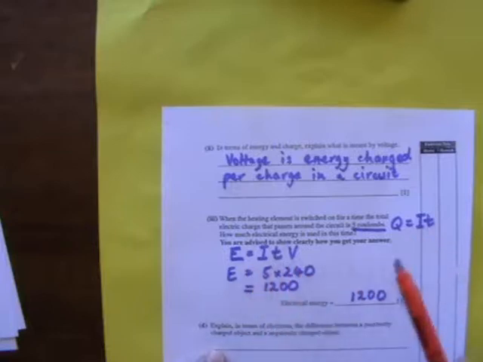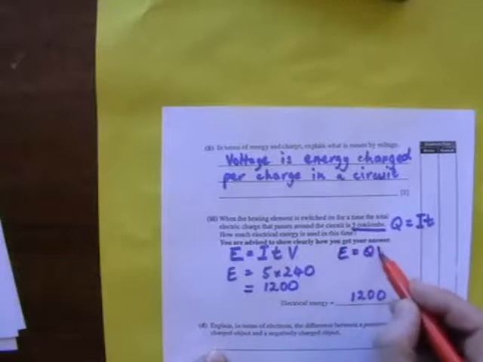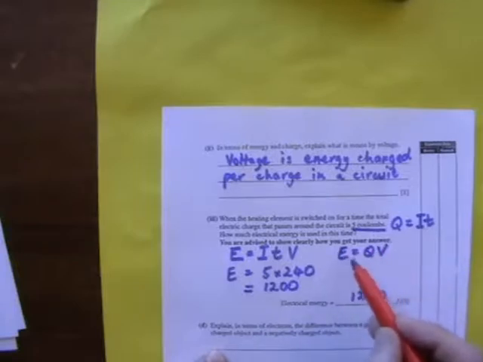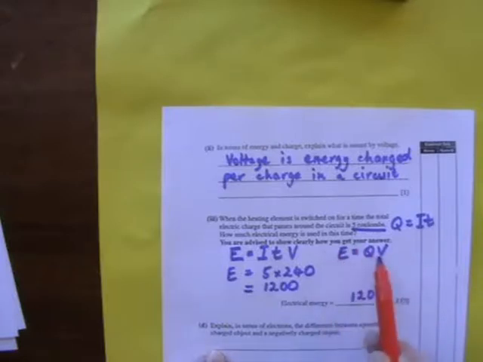E equals ITV, but E is also equal to Q times V. That's voltage is equal to energy per unit charge, so energy is equal to charge times voltage. So you could use that equation. It's more likely that it's this equation, but you should remember that Q, the charge, is equal to I times T.